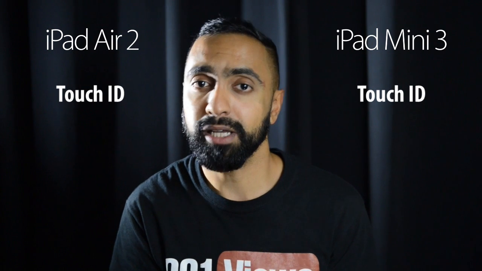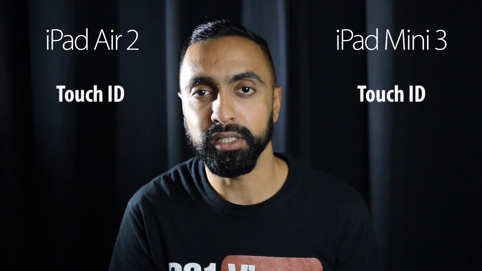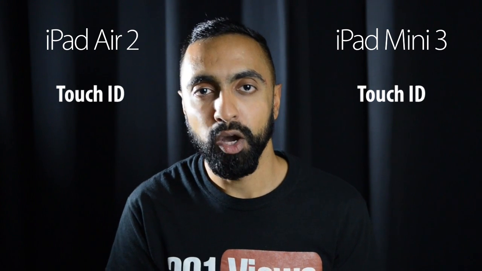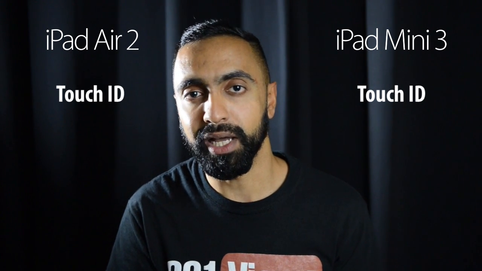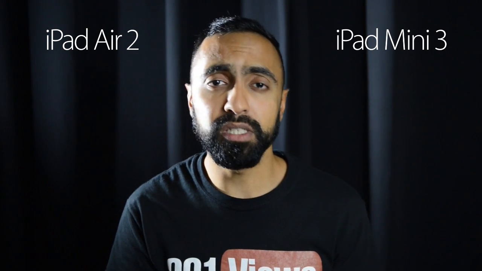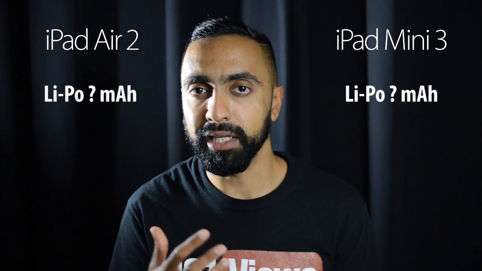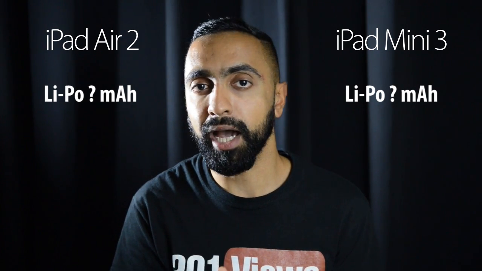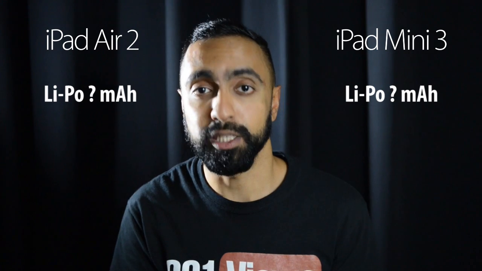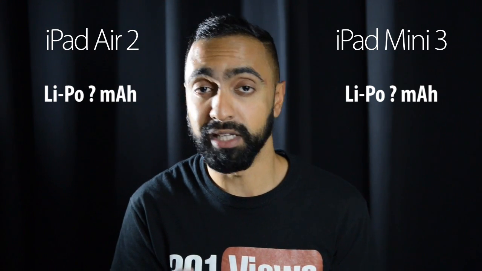Touch ID works absolutely great on all the other Apple products, and this is now also incorporated with the iPad mini 3 as well as the iPad Air 2. In terms of batteries, they've not specified what the exact size of the batteries are. The battery size on the iPad Air 2 has gone smaller compared to the iPad Air, and that is because it's just 6.1 millimeters thin, which is insanely thin.